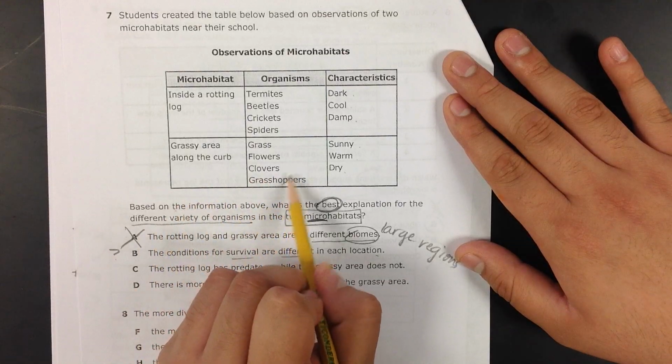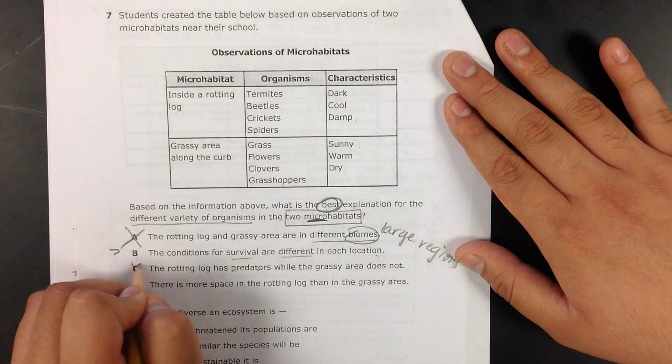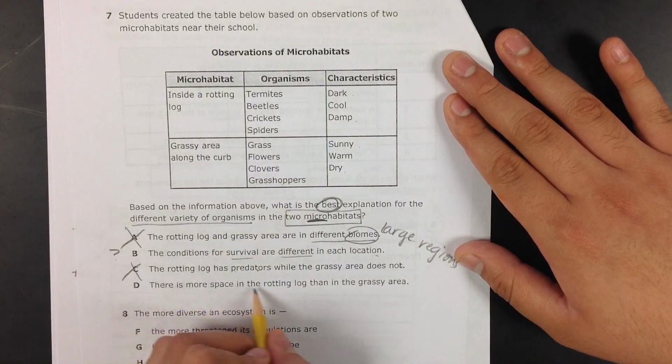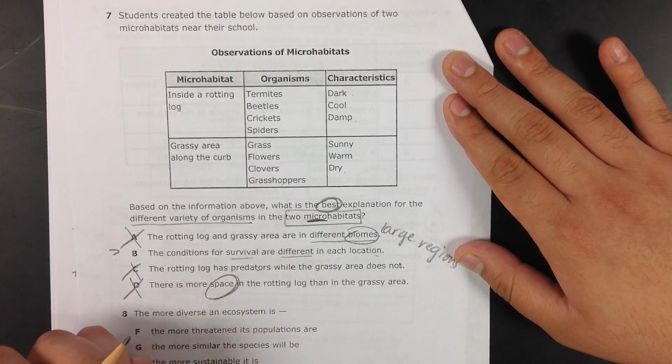But you have the grasshopper eating the grass, the flowers, even the clovers. So that's not a good explanation. Letter D, there is more space in the rotting log. Again, this space thing, the space issue.